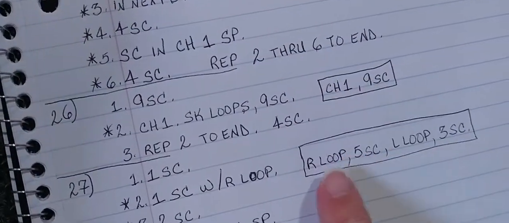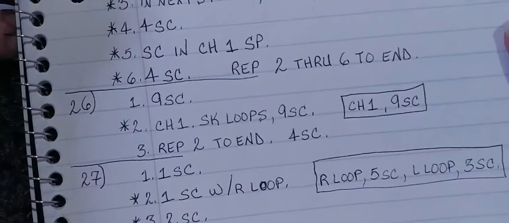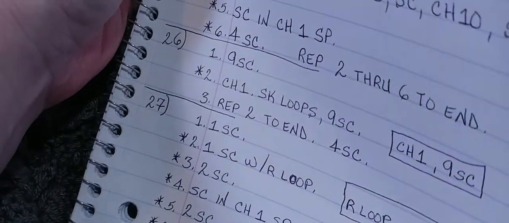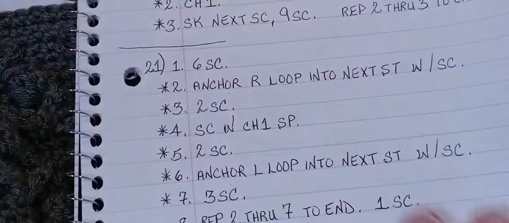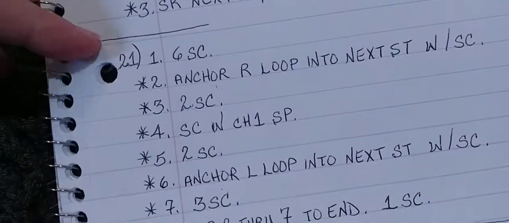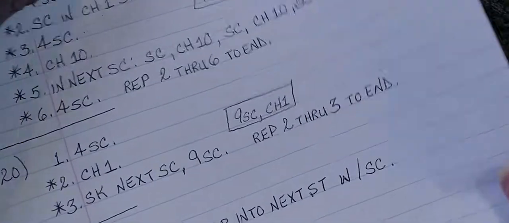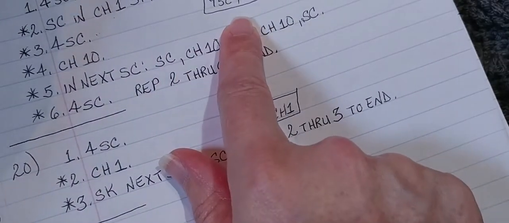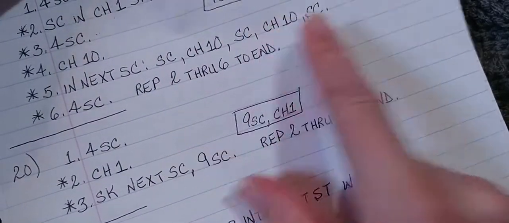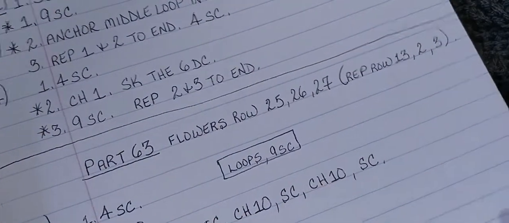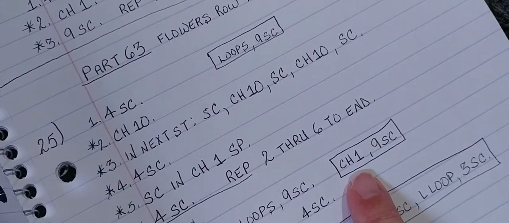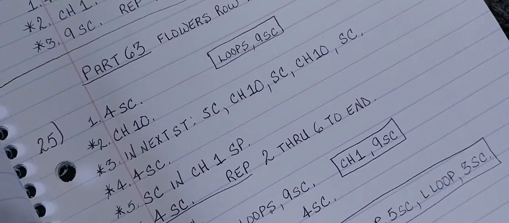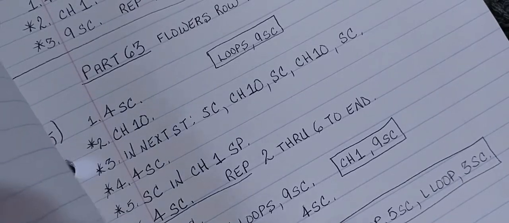Okay, and if you'll notice, I have the shortcuts of the repeats of the rows, and they're similar to when I did it previously in rows 19, 20, and 21. But if you'll notice, they're a little bit different. This one is 9 single crochets and make your loops. This one is make your loops and 9 single crochets. And over here, it's chain 1, 9 single crochet to the end, and end with 4 single crochets.